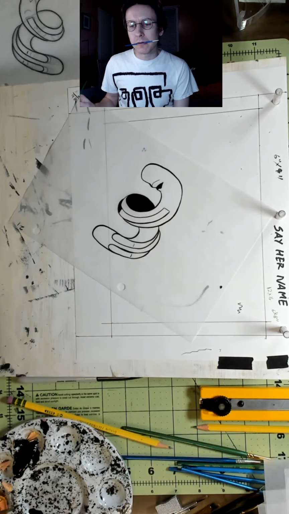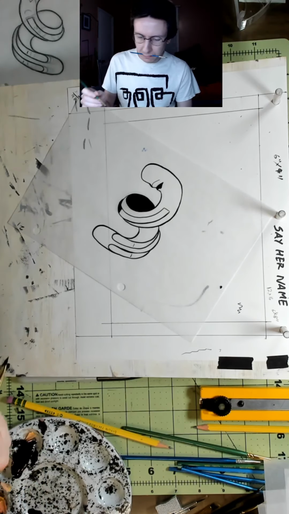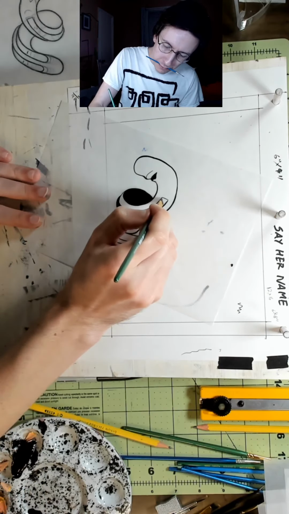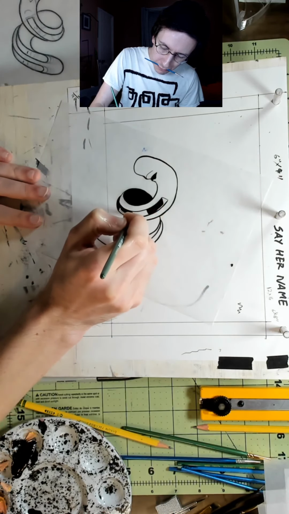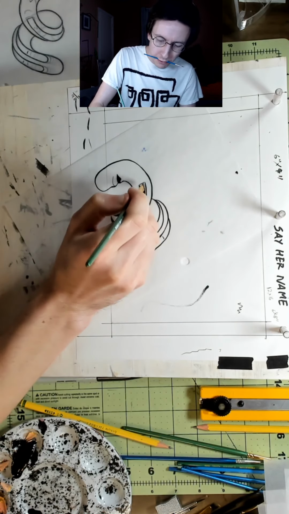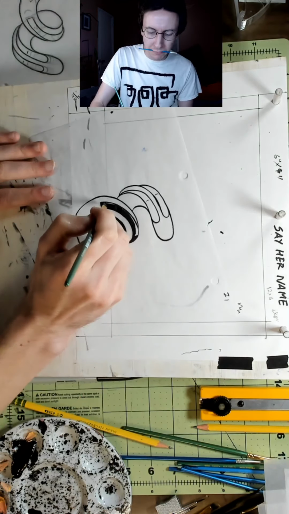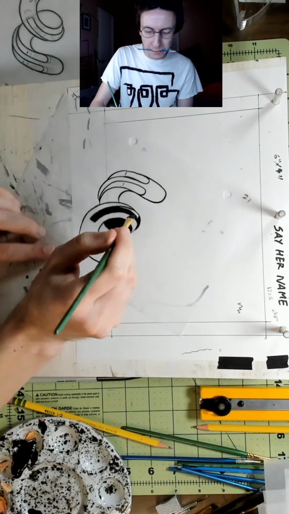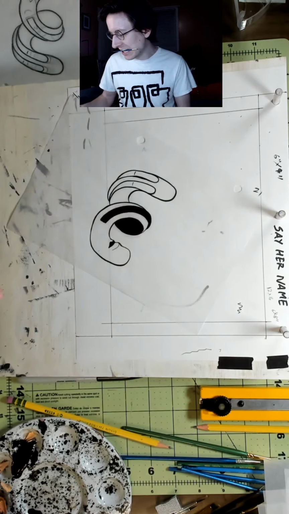This is Sumi ink, S-U-M-I ink, and tracing paper. Then this is a 1/4 inch angular shader brush, and the other brush that I'm using is a round brush that doesn't have an official size to it, but it's around a size 0 brush.